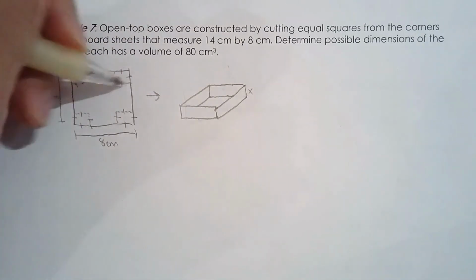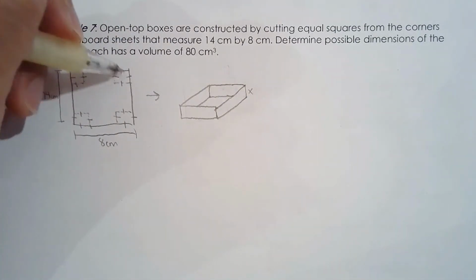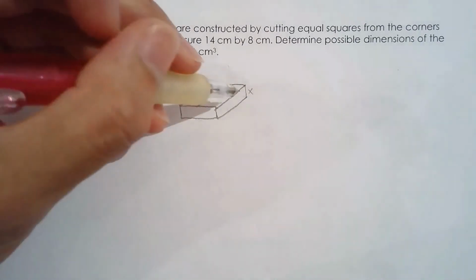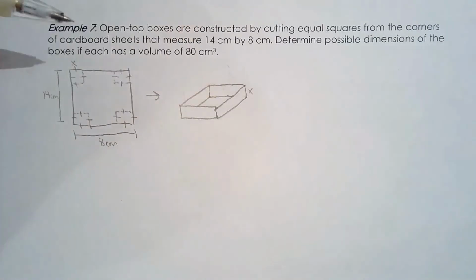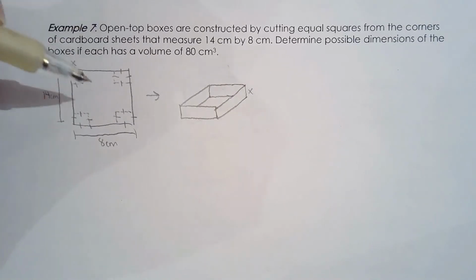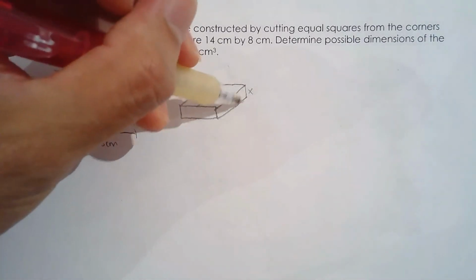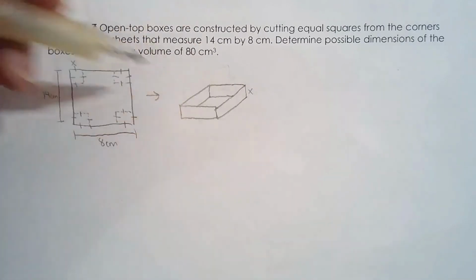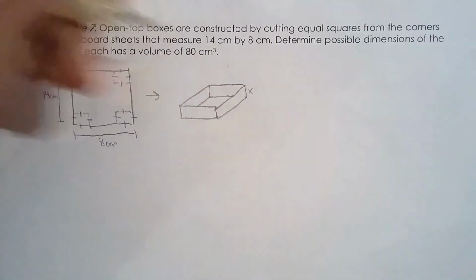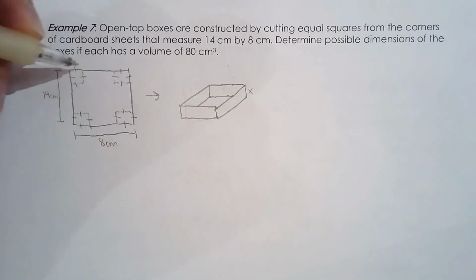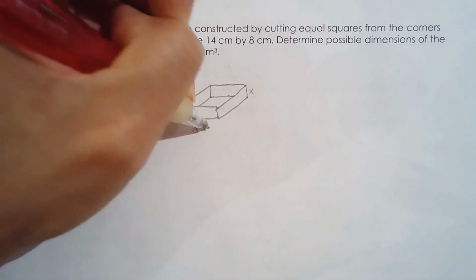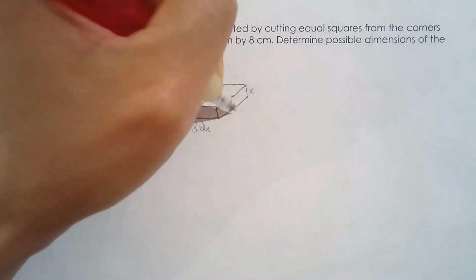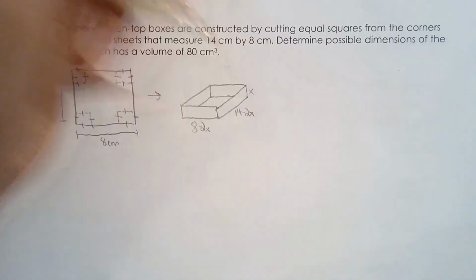How big the squares are will control how big these flaps are, and the bigger the flaps are, the greater the height of the box. Now these other two dimensions, the length and the width of the box, they're also controlled by how big these squares are. So hopefully you realize that this would be 8 minus 2x, and this would be 14 minus 2x.